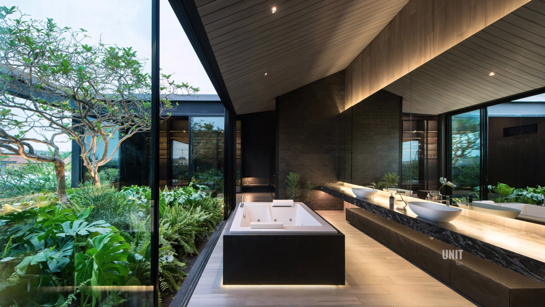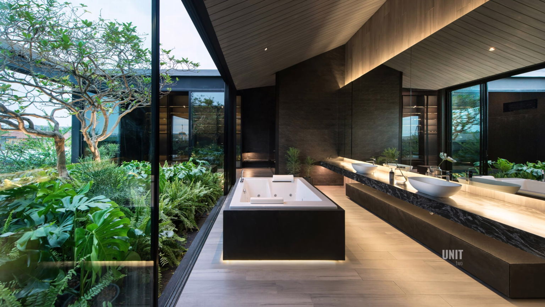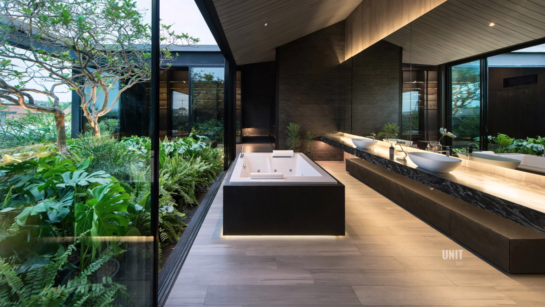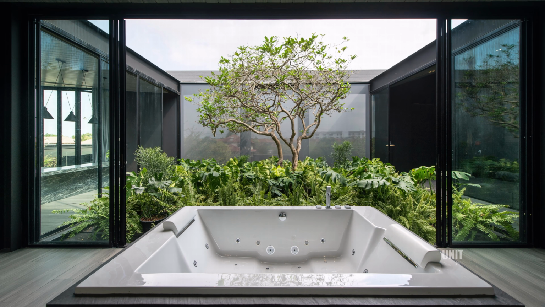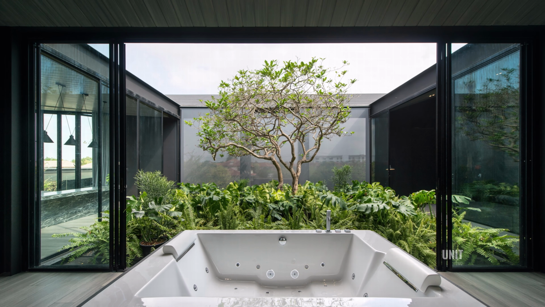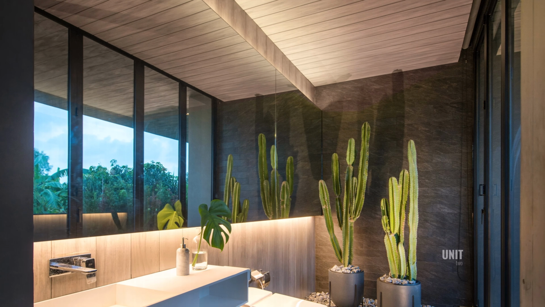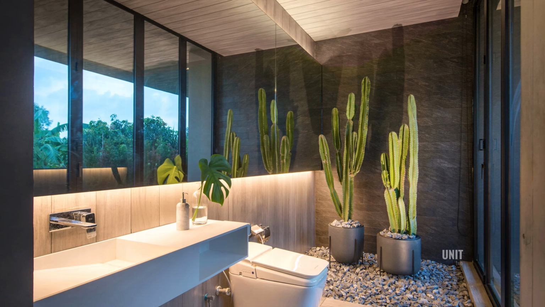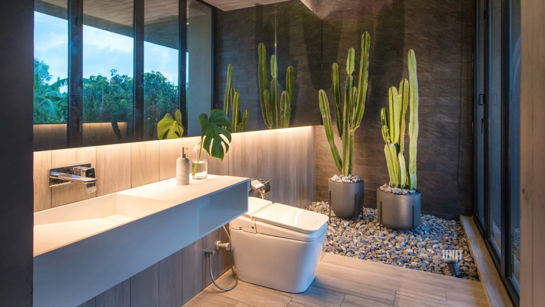The dry area of the master bathroom is just as compelling. One side features a bathtub facing the inner garden, allowing you to relax while enjoying a serene view of nature. For privacy, a roller blind is available near the balcony. On the other side, a long vanity with a large mirror provides space for daily routines and personal items. The mirror not only visually expands the space but also reflects everyday activities in full, adding another layer to the room's experience.